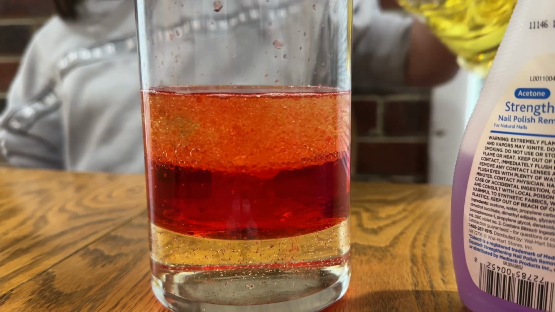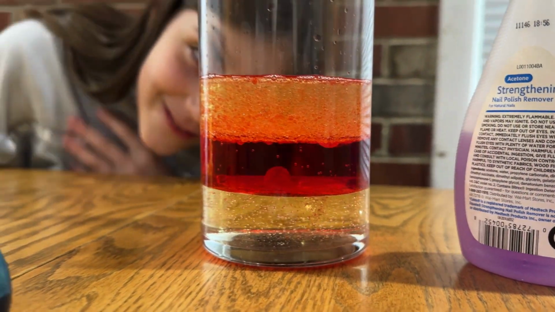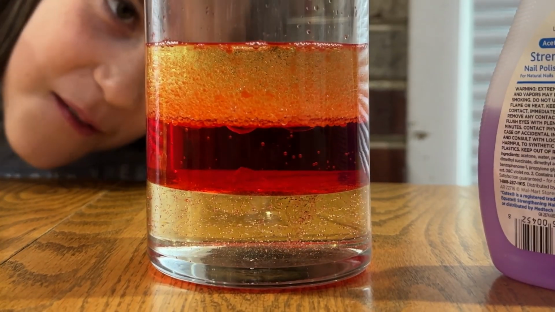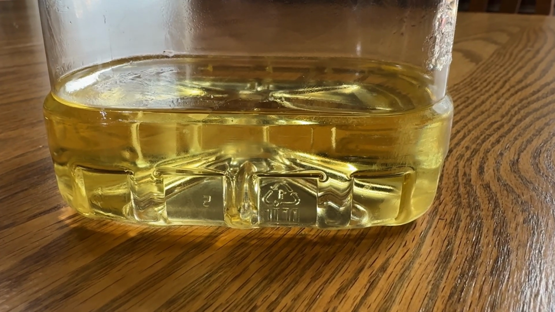Each of the liquids has a different density. Instead of mixing, the oil floats on top of the water. That means for the same volume, oil has less mass than the water. What does that mean about corn syrup?